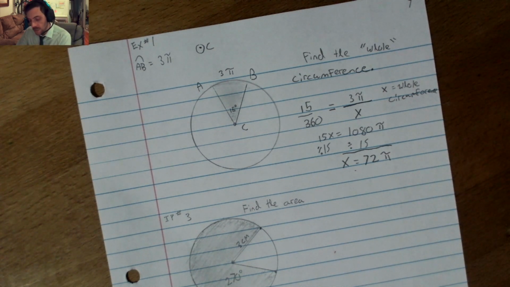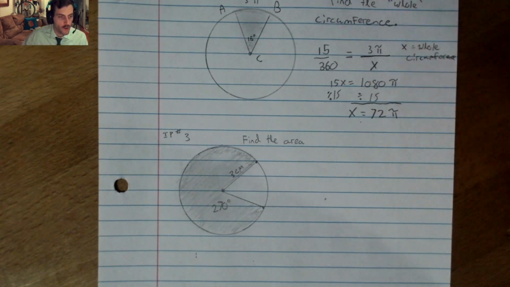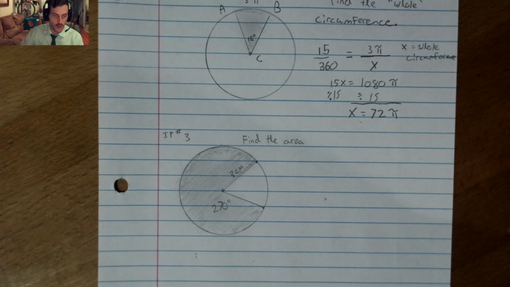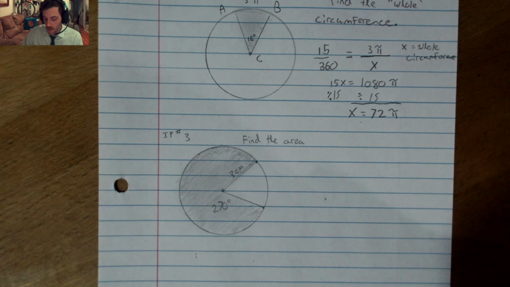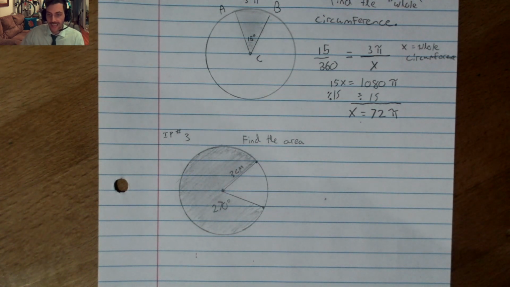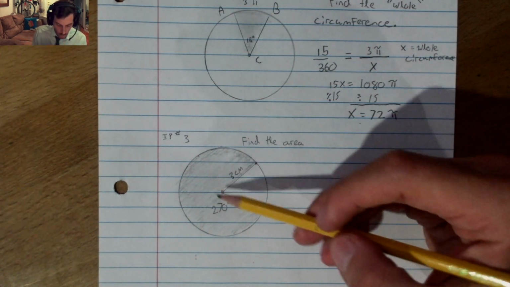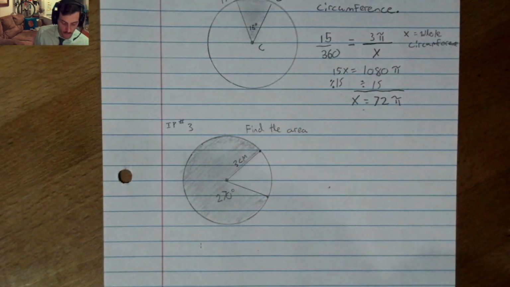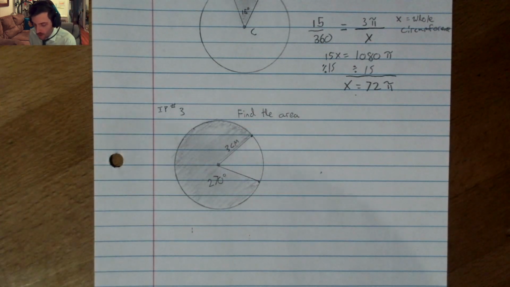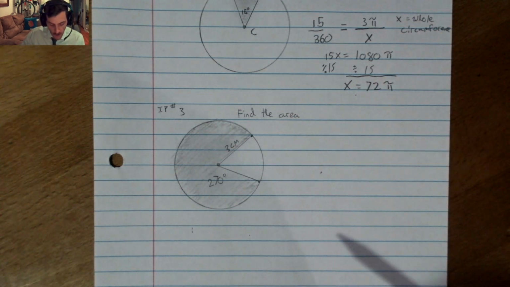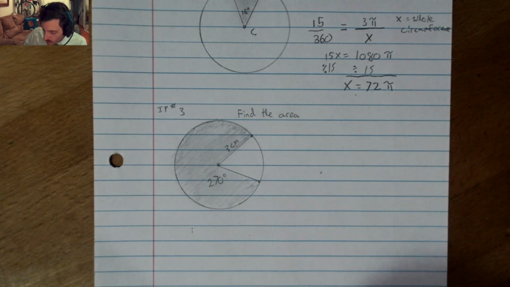The last thing I want to show you here is an example for number 3 in your independent practice. What you'll see on your paper that you're going to complete and hand in for your IP today is that question number 3 has a semicircle, or sorry, a portion of a circle. It's 270 degrees. You'll see the 270 is labeled in the shaded area itself, which gives away what portion we're looking at of the figure.